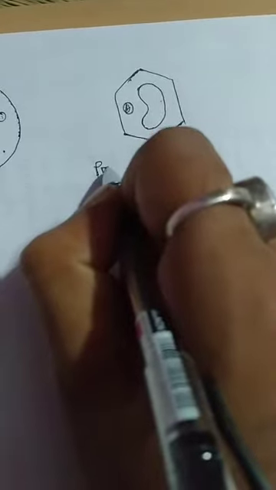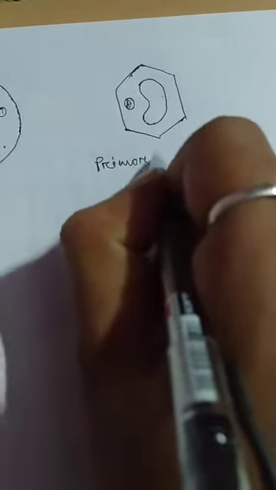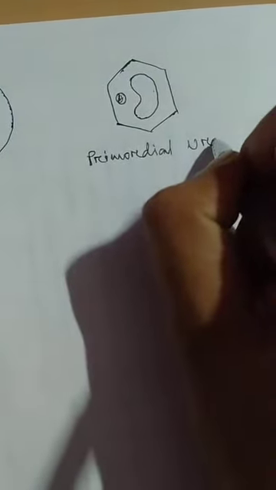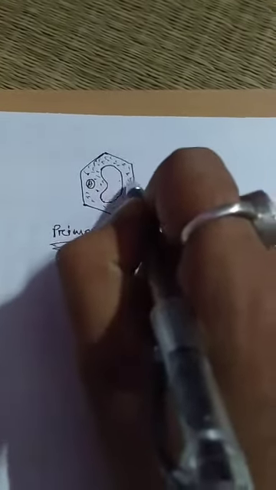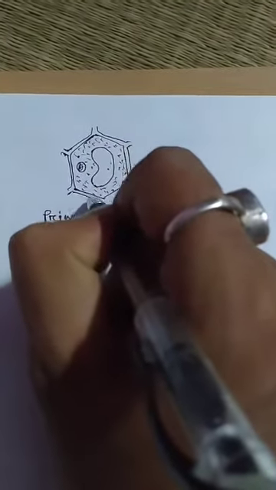For that, the nucleus moves from the center to the periphery of the cell. This is called primordial utricle. What is primordial utricle? Primordial utricle is the distribution of protoplasm due to the vacuole, because the density of the protoplasm is higher on the periphery side in a plant cell due to the presence of a central large vacuole. For that, the distribution of the protoplasm of a plant cell is also known as primordial utricle.